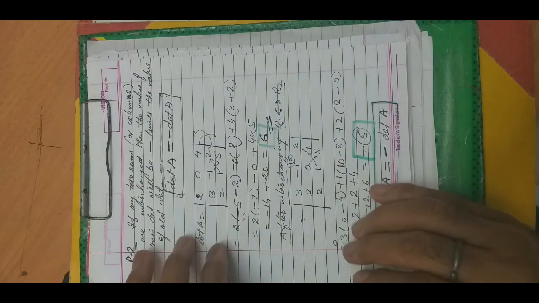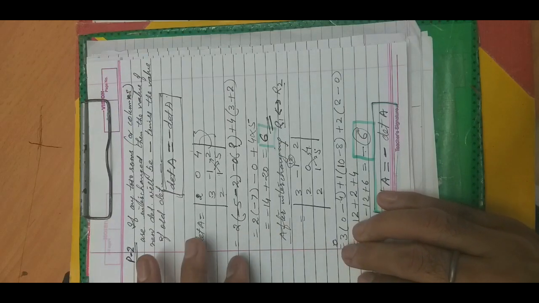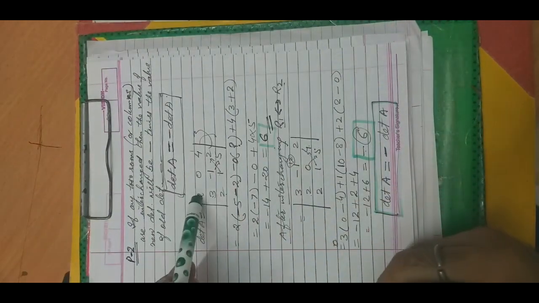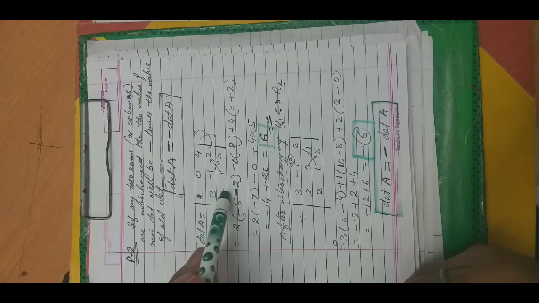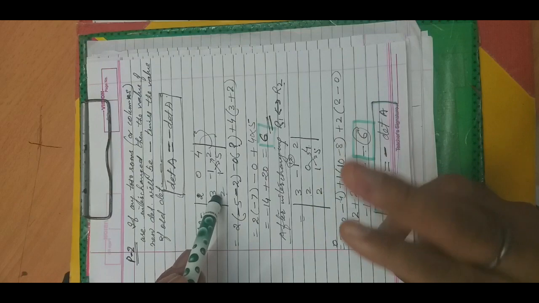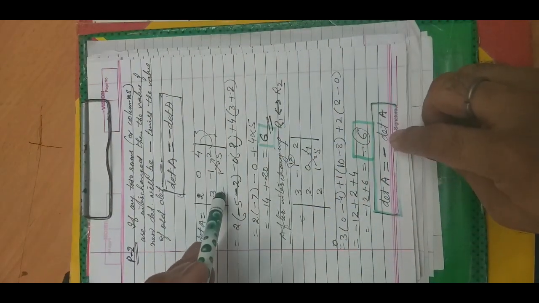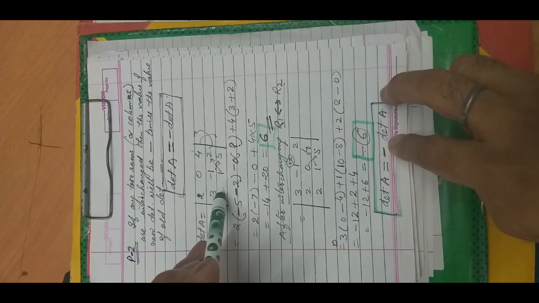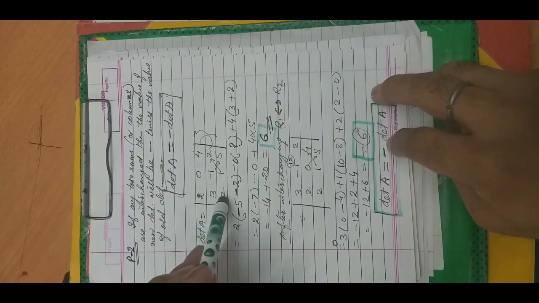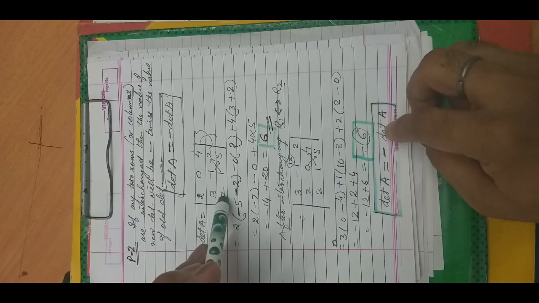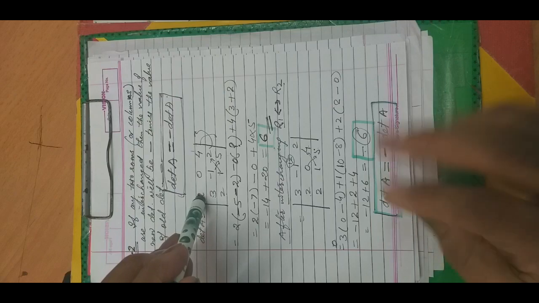But in this particular case, in property number 2, we are not changing all. We are changing any two rows, maybe R1 and R2 or R2 and R3. Whenever we are changing any two, minus will come out. Next time suppose we are changing again, then again minus will come, that means plus. If we are changing R1 and R2 and then R2 and R3, then there will be a positive sign only, because twice we are changing, so 2 times minus will come out.